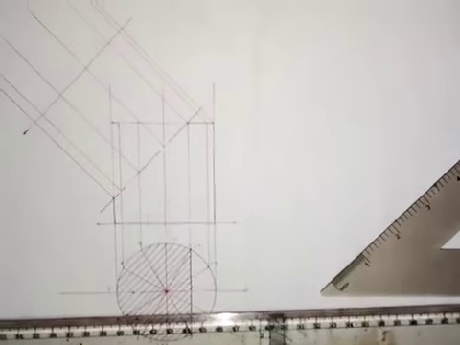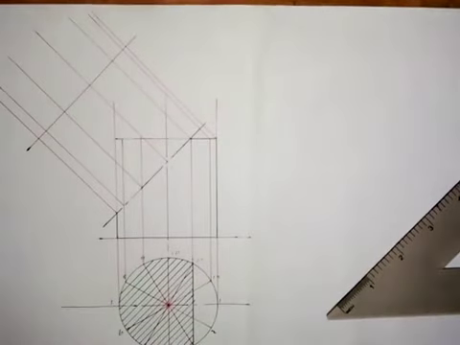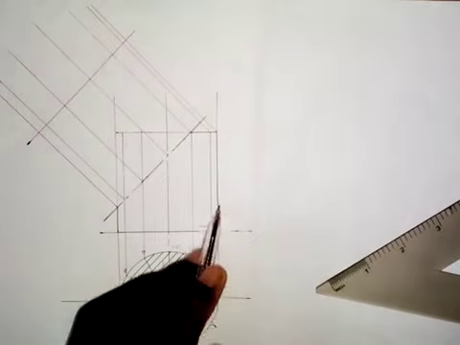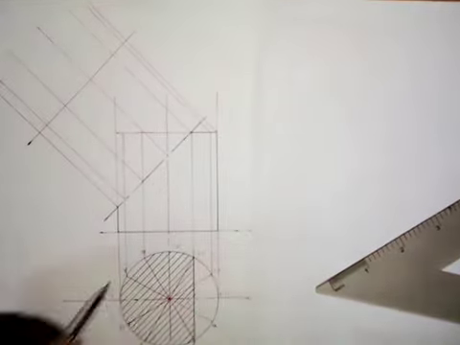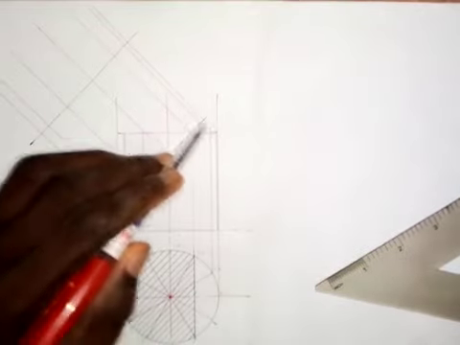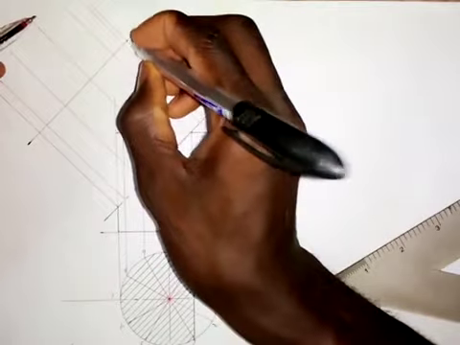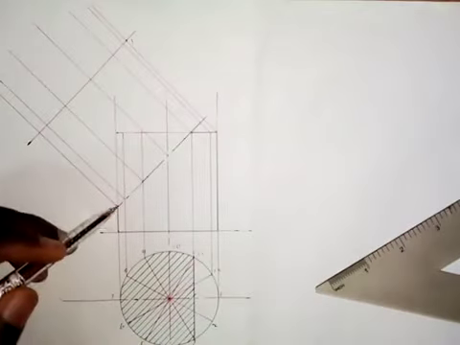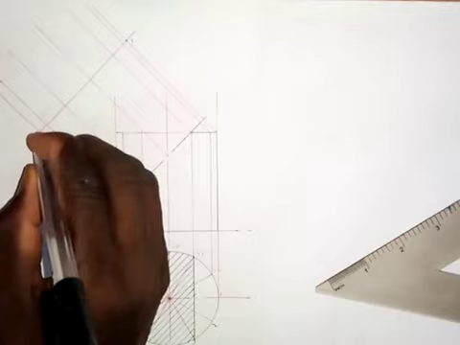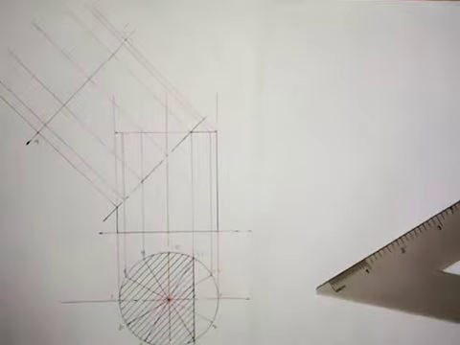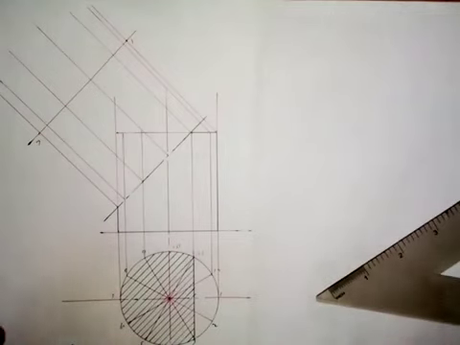Okay, so looking at what we have here now, if I follow this line, this is line 1. Based on the numbering that we did in the plan, if I go on this line, this point here will be point 1. And this point, if I go on this line, this point here will be point 7. So we have to get the other points: point 2, point 3, point 4, point 5, point 6, point 7, and so on to 12. So we need to get those points.